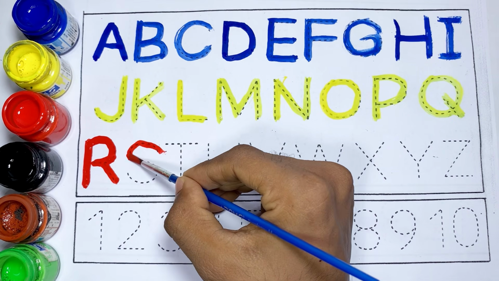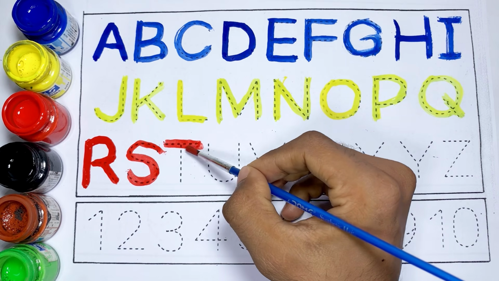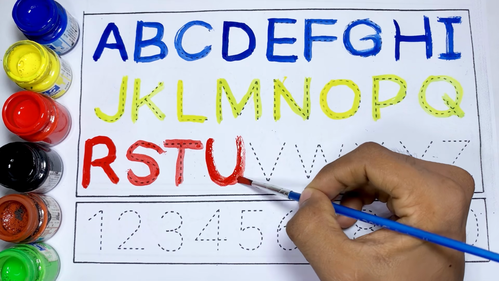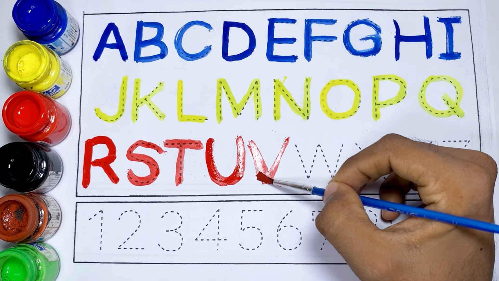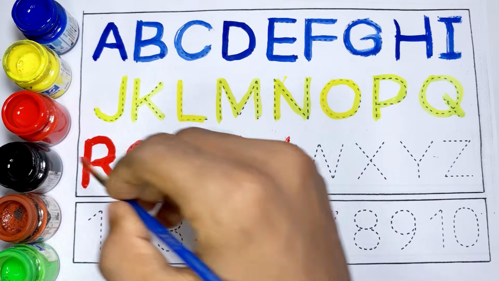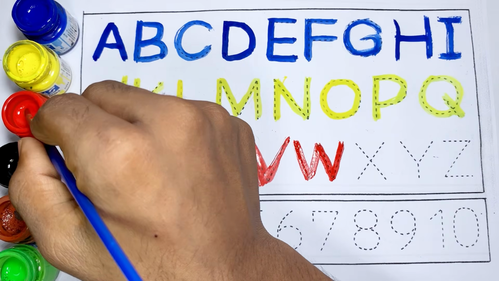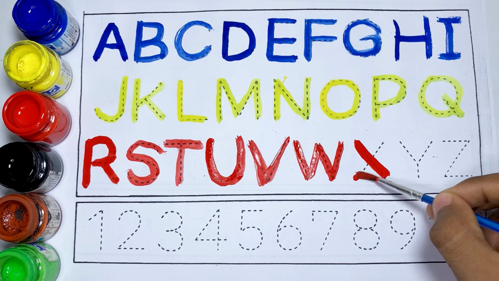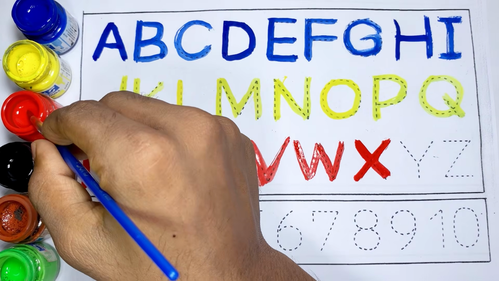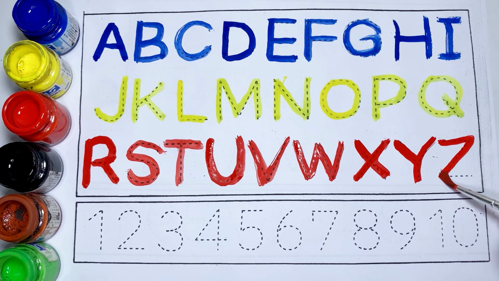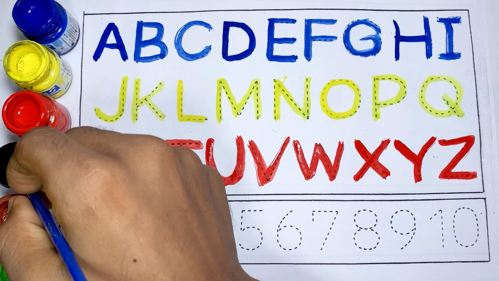R for rose. S for sun. T for teacher. U for umbrella. V for van. W for wheel. X for xylophone. Y for yo-yo. Z for zebra. Now you draw numbers and use black color.